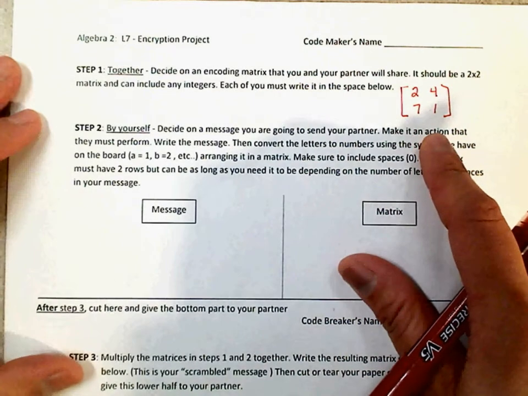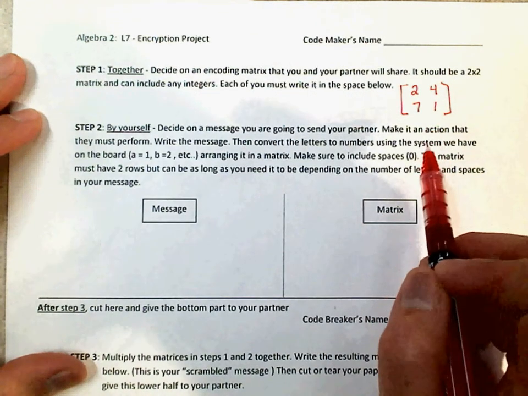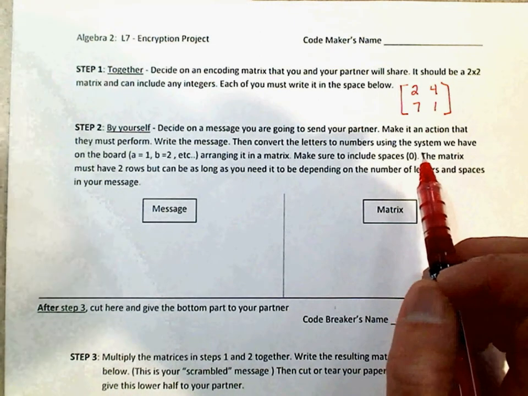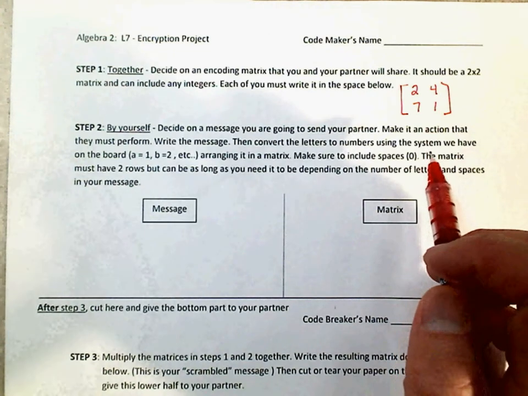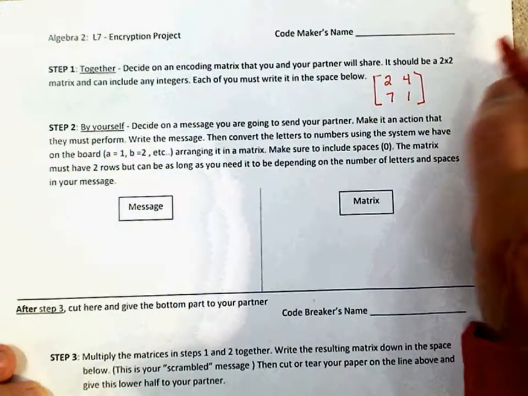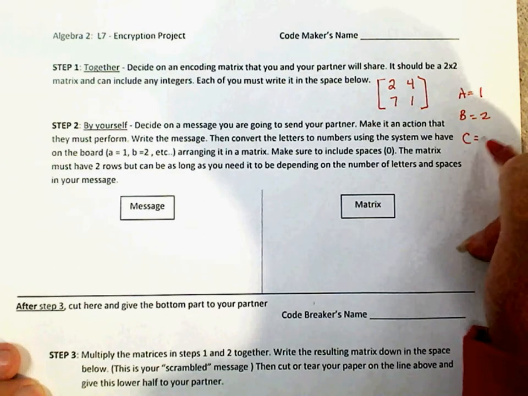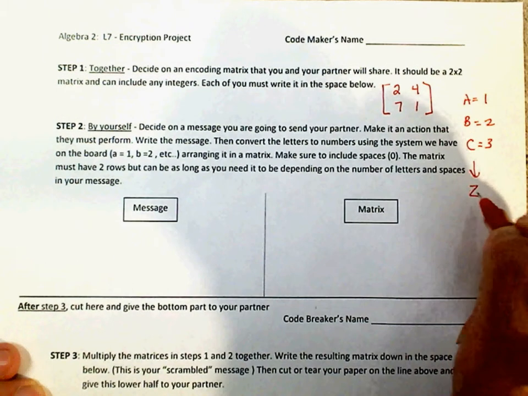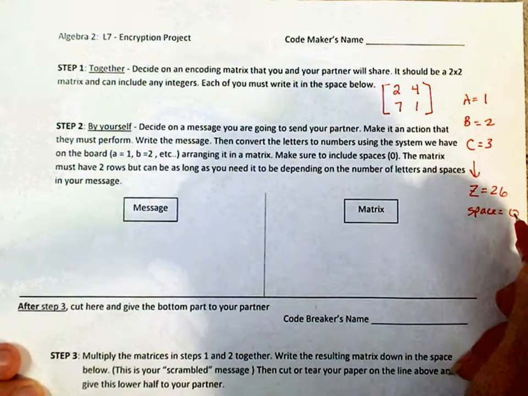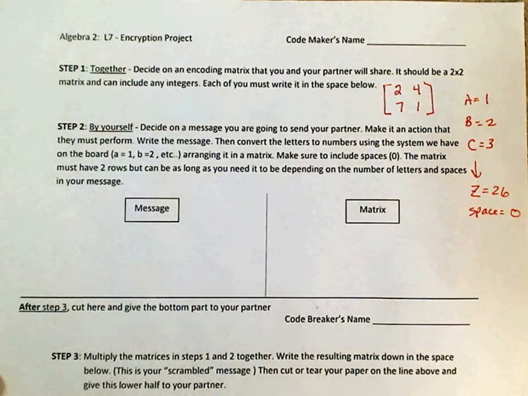All right. Now, once you have the code, which is a 2 by 2, you are going to move away from each other, because the point of this is you're trying to decipher what your partner has written. And if you're right there, you would know what they wrote. Okay? Also, we're going to use our ABC system. So A is 1, B is 2, C is 3, and so forth. Z will be 26, and your space will be 0. So just keep that in mind. It is on the board. You can use what I have on the board. This is the coding system we're going to use.